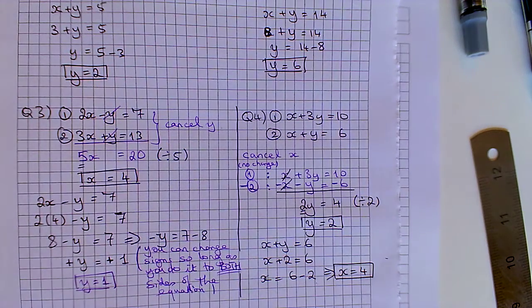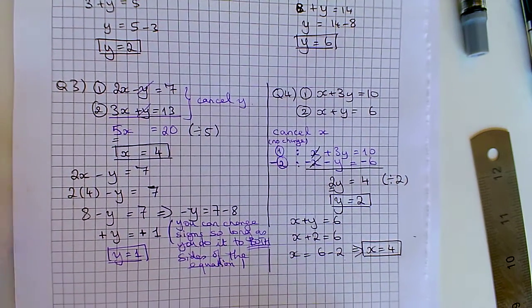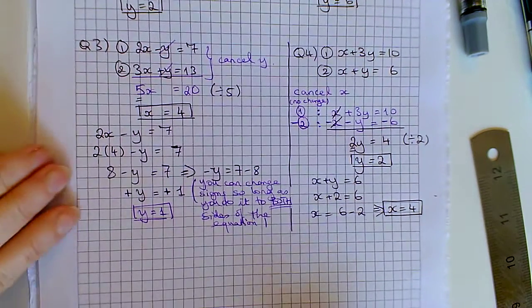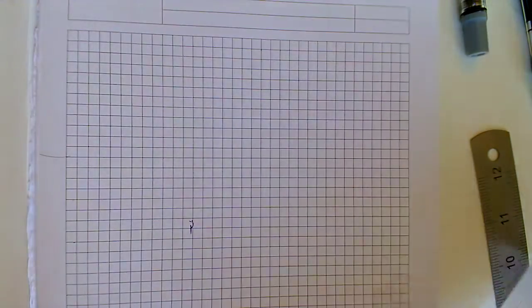Now you've probably noticed when you were doing your homework there was a V next to some of them. We were asked to verify. I haven't done that yet. I'm going to come back to that at the end and do them all in one go. Now let's look at question 5.